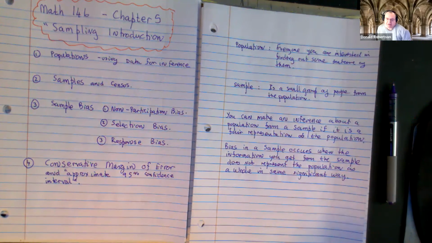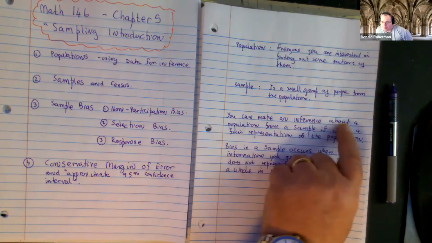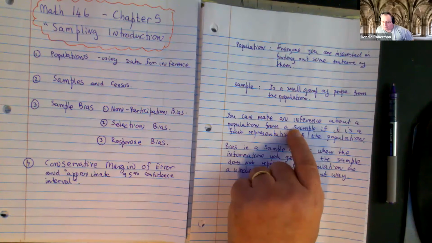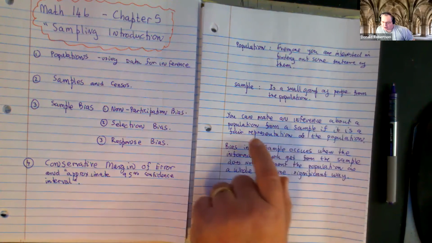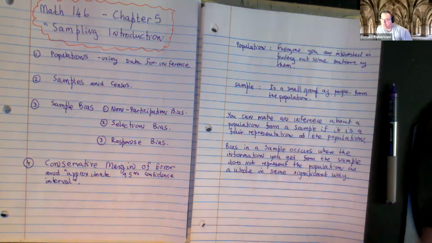Now you can imagine there's a lot of details to picking a good sample, right? So you can give that good conclusion. When you make an inference about a population from a sample, you're assuming that the sample is a fair representation of the population, right?